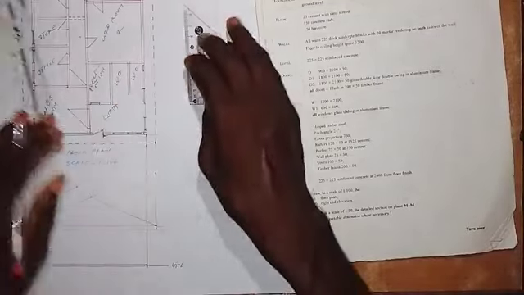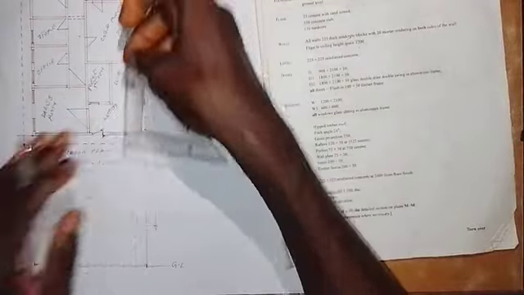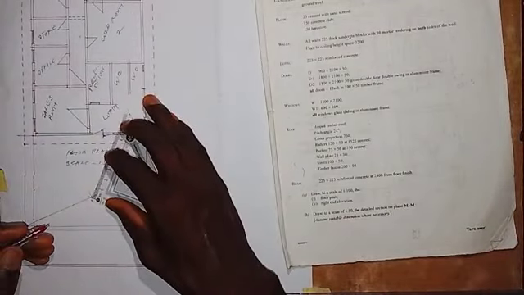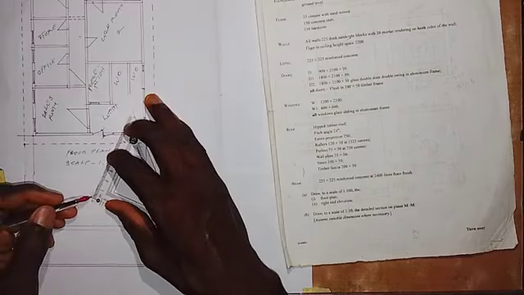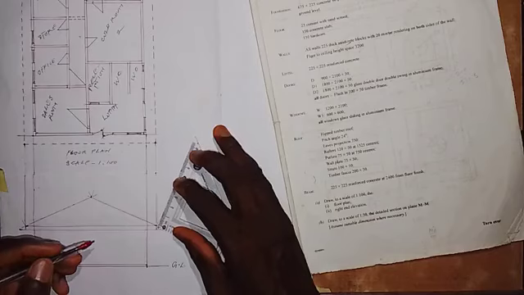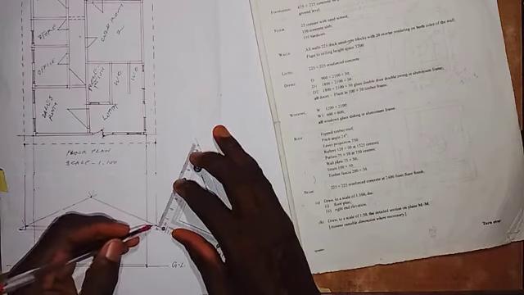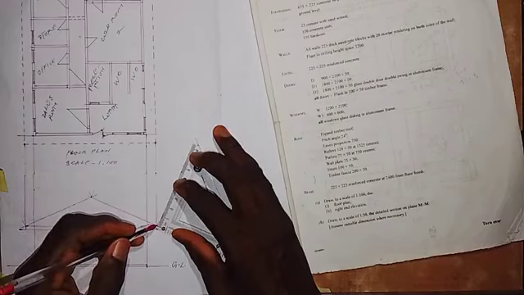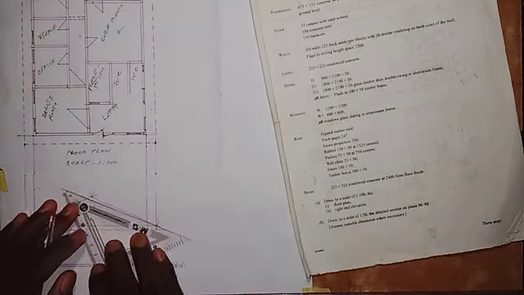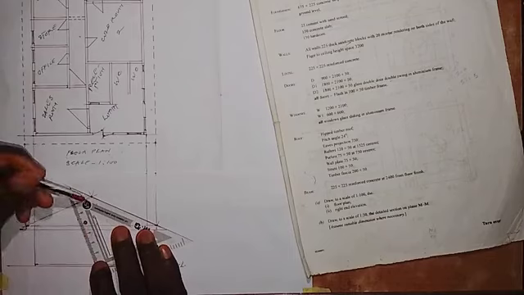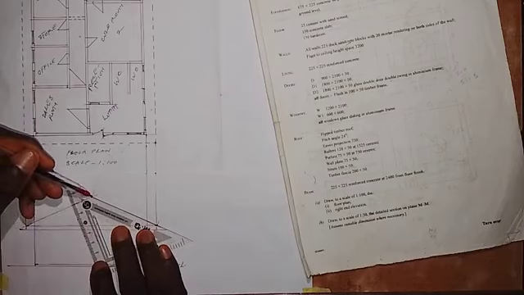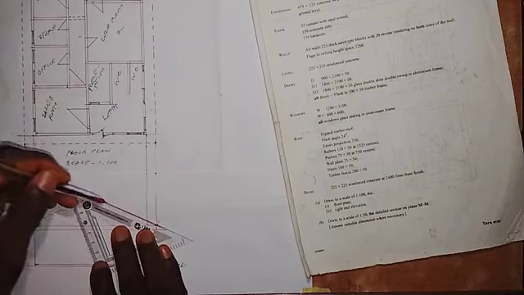All right, so I'll now take a measurement. Let's take something like 1 millimeter on this line. So I have this to be 1 millimeter, and then I'll come here and take another 1 millimeter from here. Then I'll join these 2 points together like this, to bring out that which will represent the ridge cap on the roof.